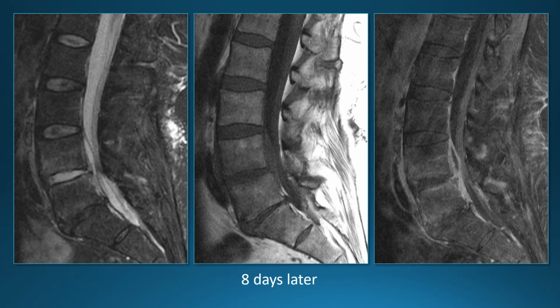Let's see. This is 8 days later, and now we see a very nicely well-defined epidural abscess. So epidural abscess here. Prevertebral soft tissues thickening and enhancement. The end plates are now a little bit indistinct. So look at the end plate here. We don't see it sharply. A little bit of bone marrow edema now, and enhancement. So now we're dealing with a clear case of discitis osteomyelitis.